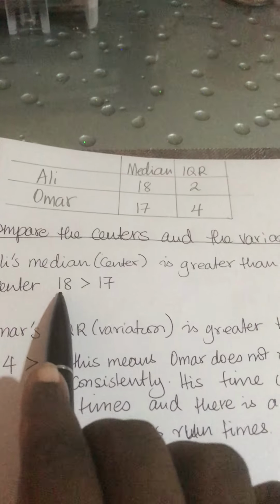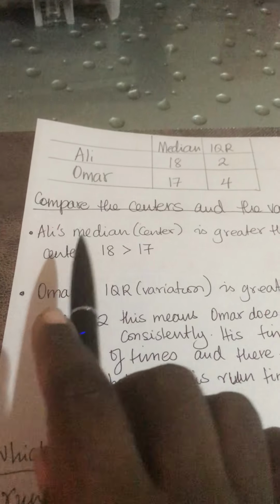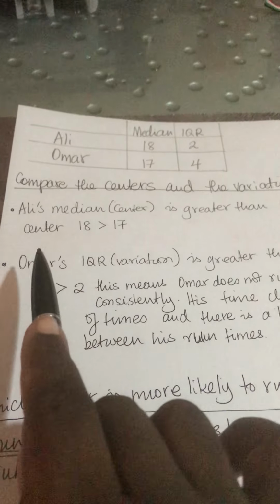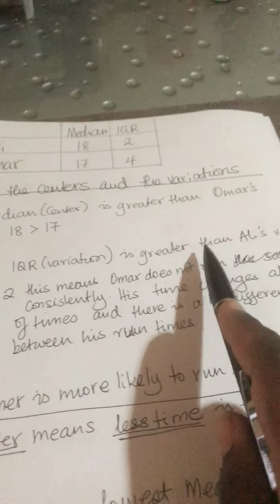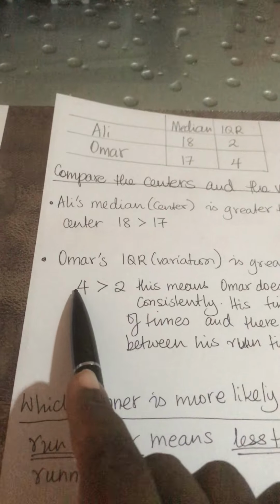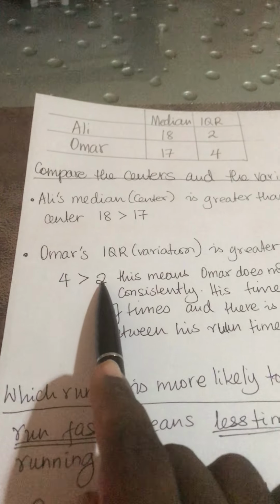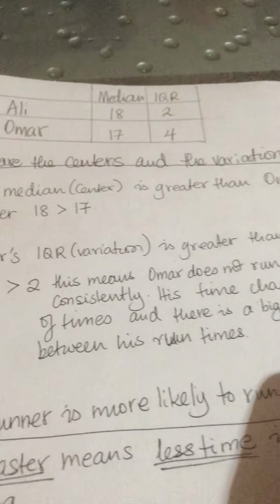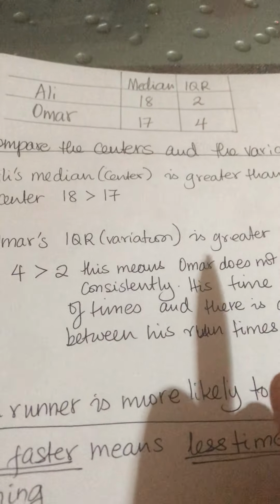Okay. Ali's median is greater than Omar's median. 18 is greater than 17. Omar's IQR is greater than Ali's IQR. 4 is greater than 2. What does this mean? This means Omar does not run consistently.